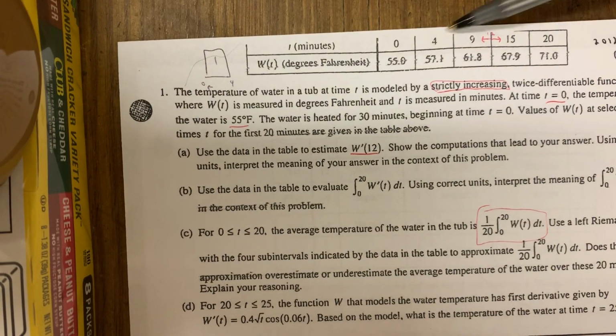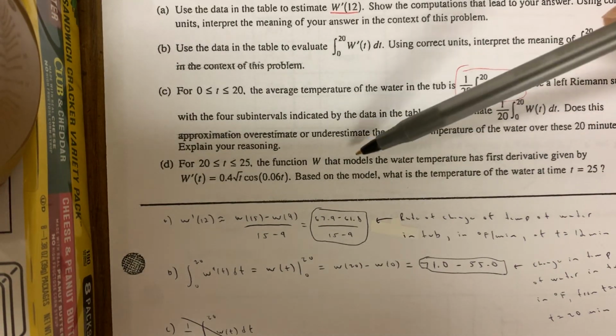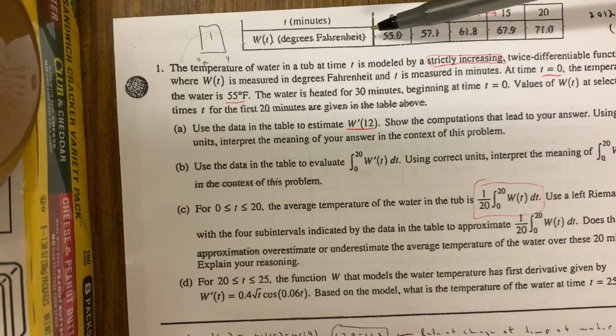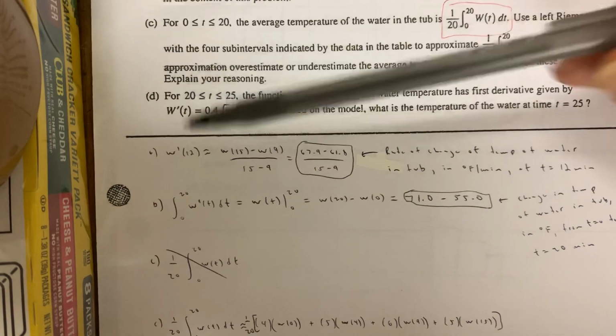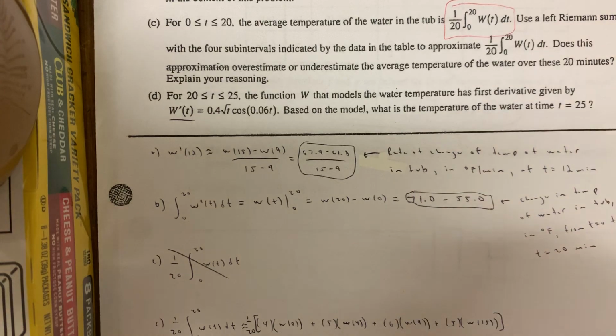So believe it or not, this tub exists after 20 minutes. That's kind of crazy. The function W that models the water temperature, which we never got. They just gave us points on that function, didn't tell us the function. Now they tell us the derivative of the function, W prime of t. Based on the model, we want to know the temperature of the water at t equals 25.